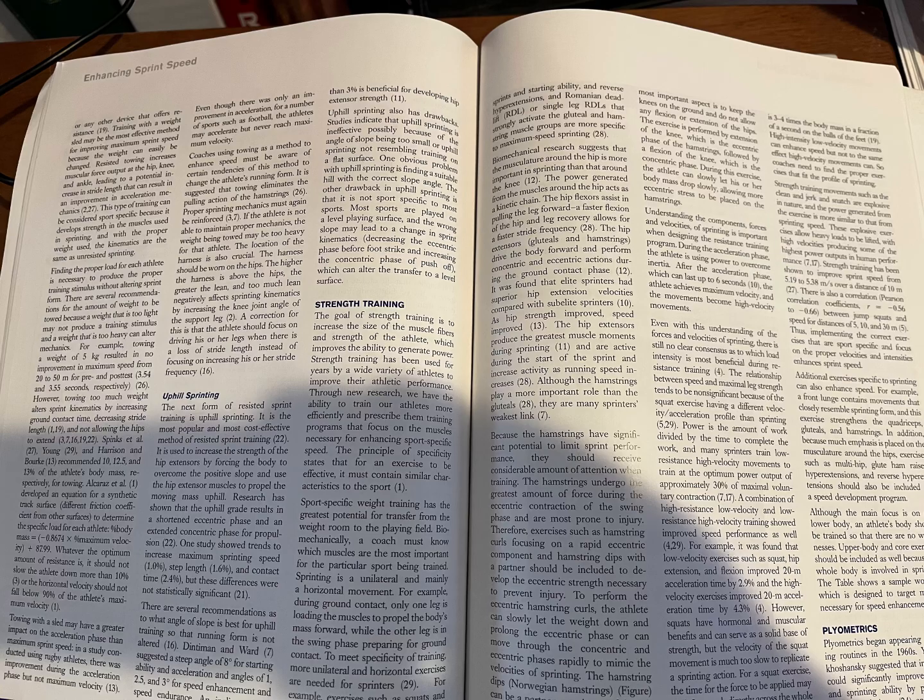The hip extensors produce the greatest muscle movements during sprinting and are active during the start of the sprint and increase activity as running speed increases. Although the hamstrings play a more important role than the gluteals, they are many sprinters' weakest link. Because the hamstrings have significant potential to limit sprint performance, they should receive a considerable amount of attention when training.